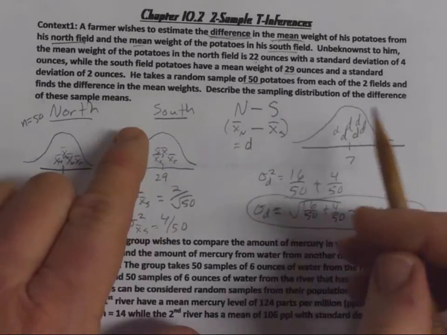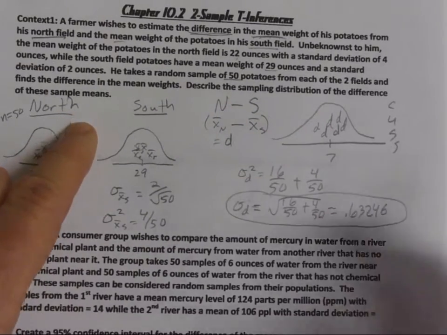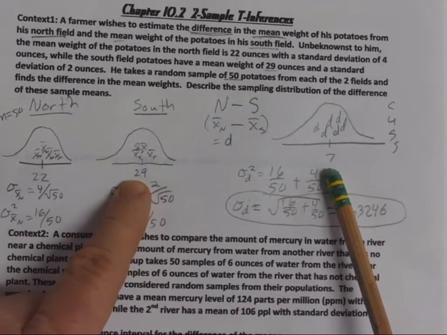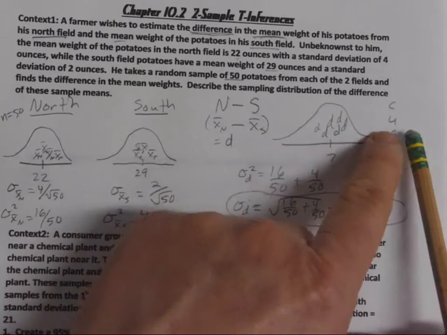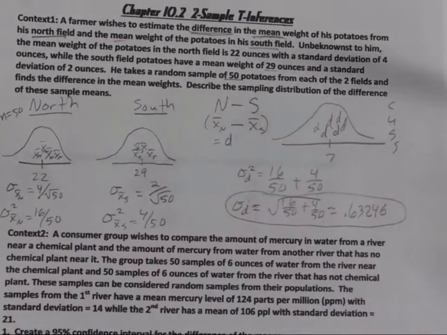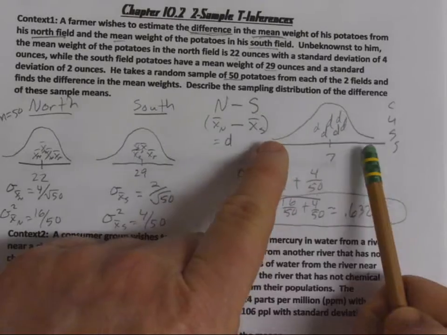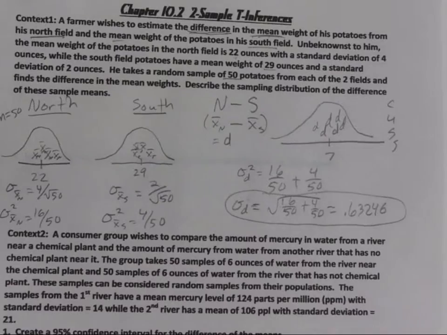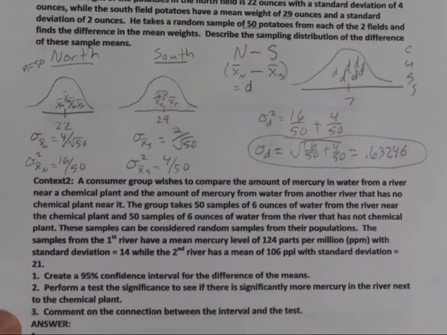So it asks us to describe the distribution, so we have to discuss center, shape, and spread. And so we would say, well, the center is 7. The center of the difference is 7 because that is the difference in the means. Okay? The shape is approximately normal because of the central limit theorem. And by saying it's approximately normal, that takes care of the outliers or unusual values as well, because it describes the nature of the outliers. And then you could say the spread is described by the standard deviation of 0.63246. Or you could say the variance, whatever it's equal to, which would be the square of that. But there you go. And so that is the concept of a sampling distribution.